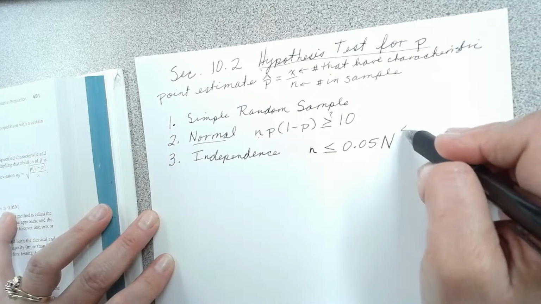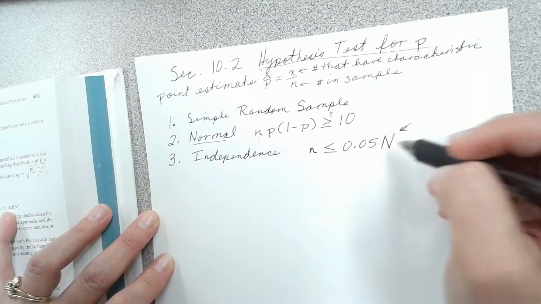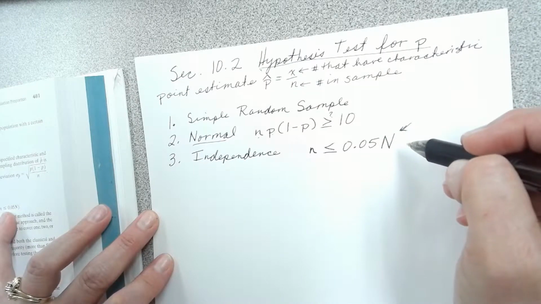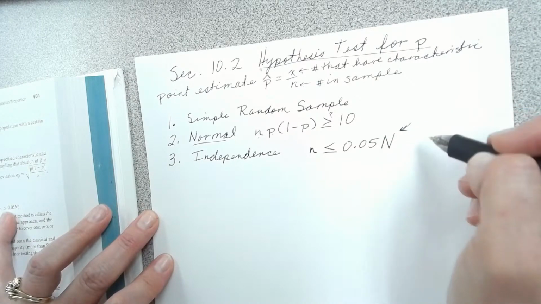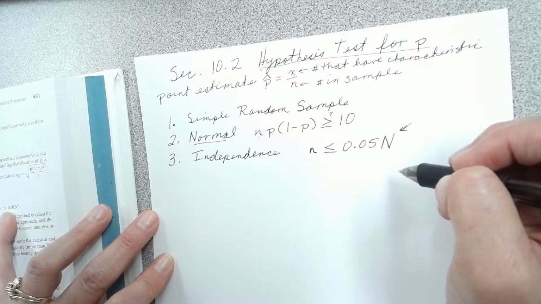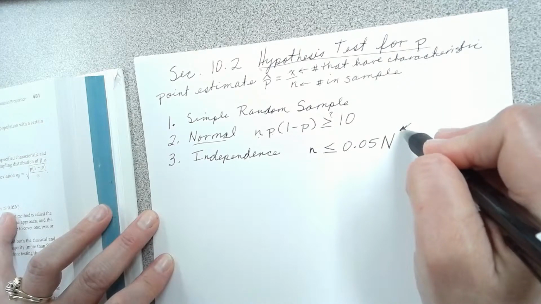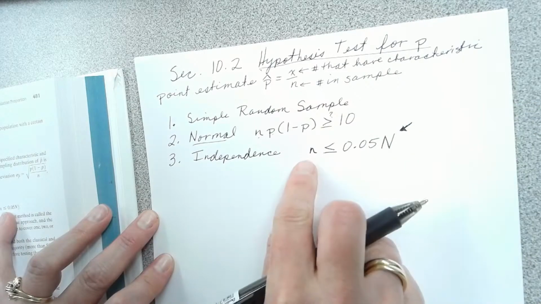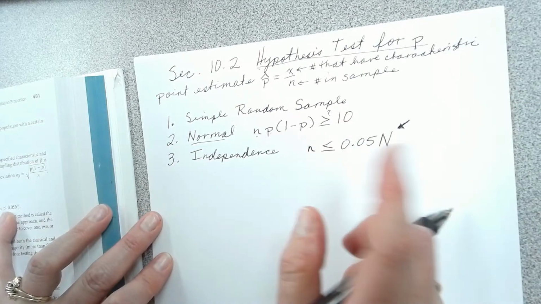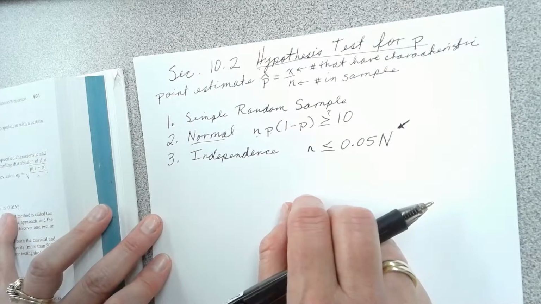Sometimes you're not given your population size, but you know that it's super, super big. Okay, so if it's millions of people, or if it's like the American population or something like that, if it's super big, then you can usually just assume that your sample is less than 5% of that.